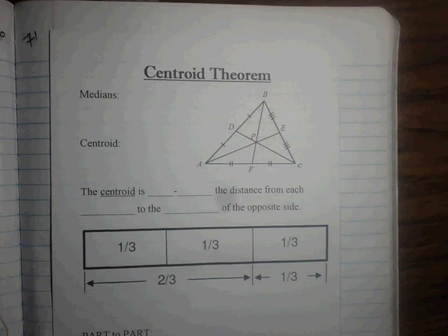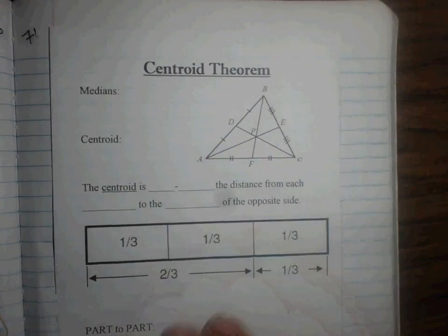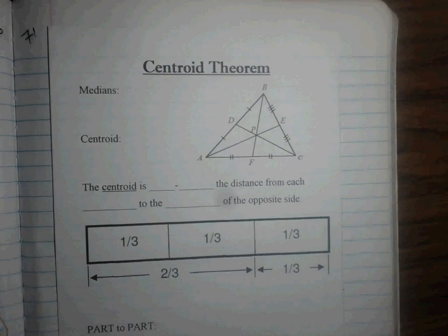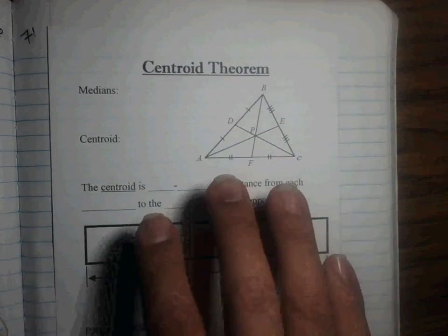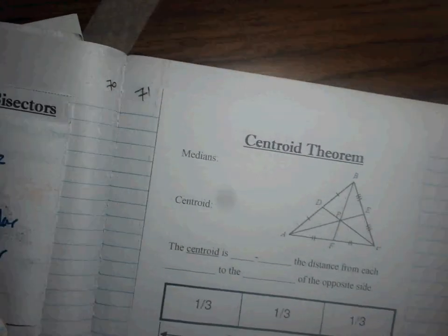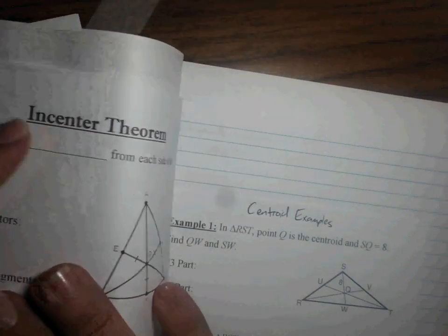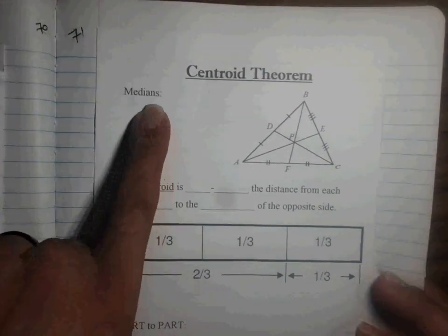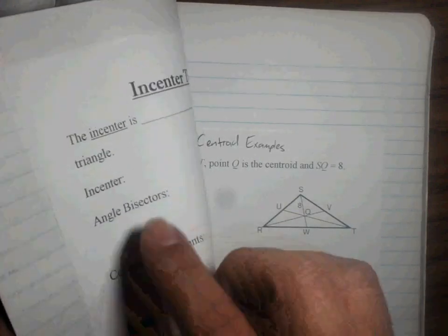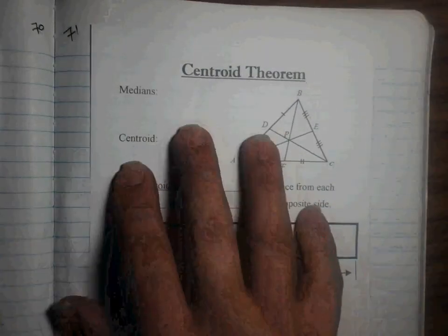Alright, so for this one, we're going to be going over the centroid and incenter. They're pretty straightforward. These are points of concurrency. The centroid has to do with medians, whereas the incenter has to do with angle bisectors. So there are some special properties with these two that we're going to look at.